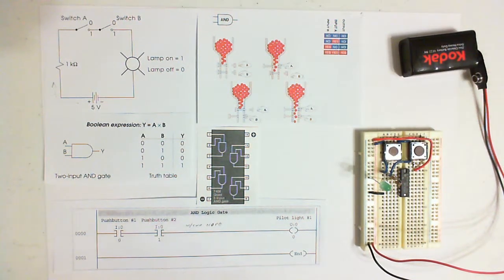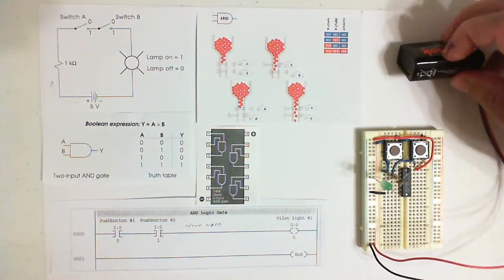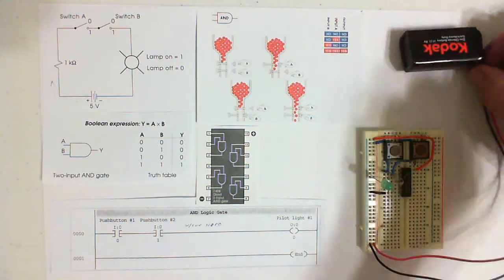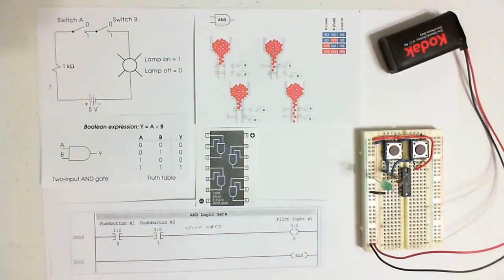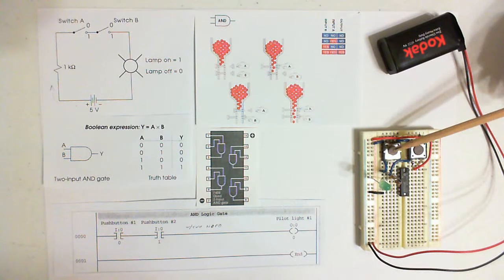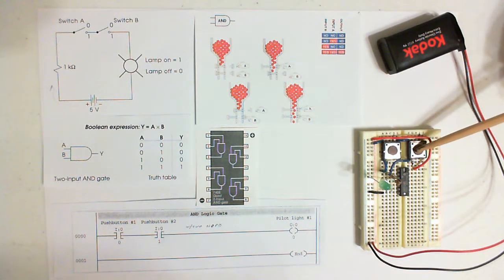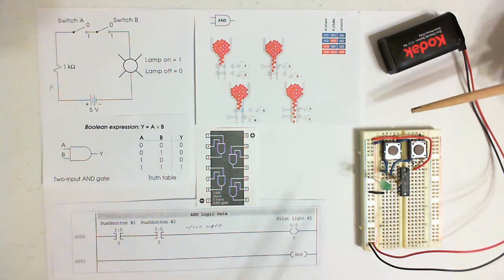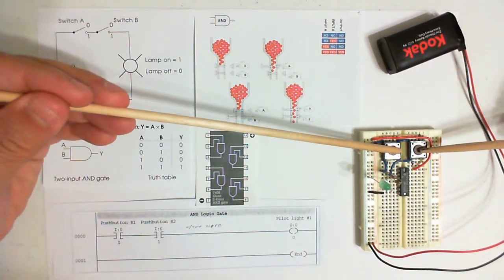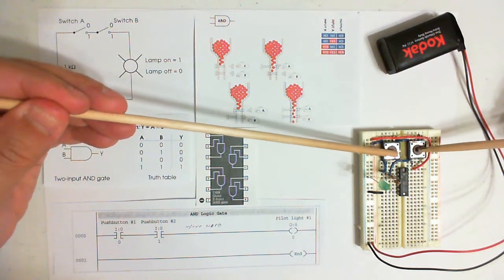Here we have an example of that circuit. Like I said earlier, when only one of them is pressed, like A or just B, the light doesn't turn on. It's only when you press both of them at the same time that the light does turn on.